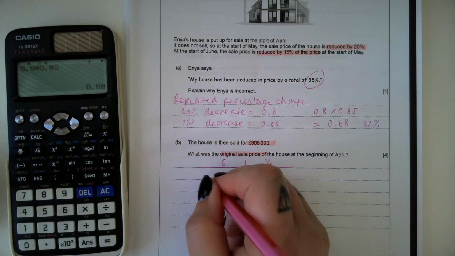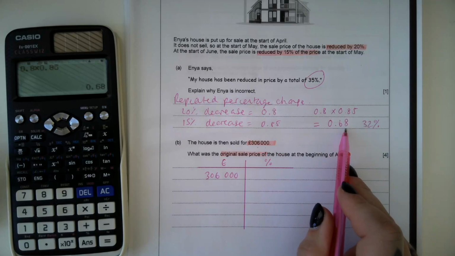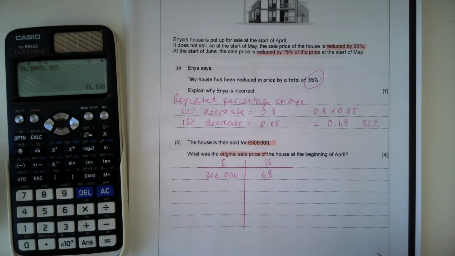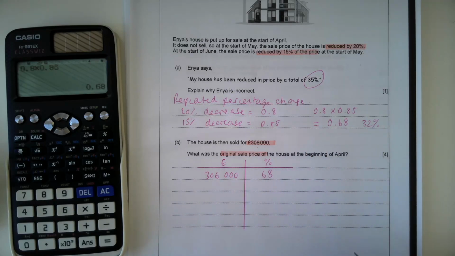So the house was sold for £306,000, but it was sold at 68% of its original price, okay? So that's 68%. We want to know what the original price was at the beginning of April before any of these percentage changes. So we're aiming to get to 100%. We want to know what the original 100% was.